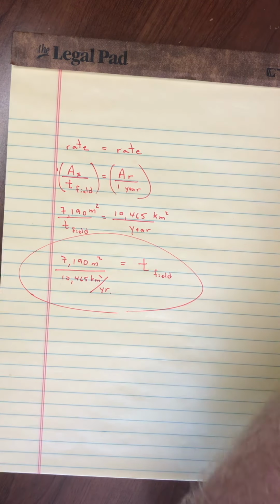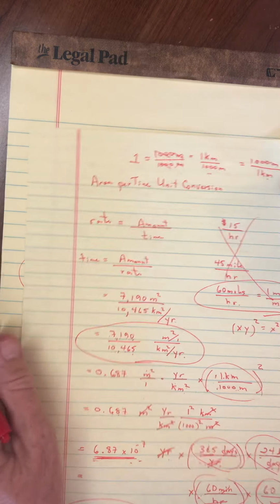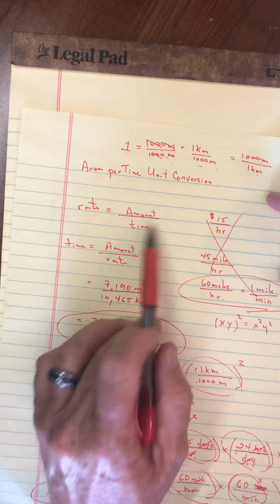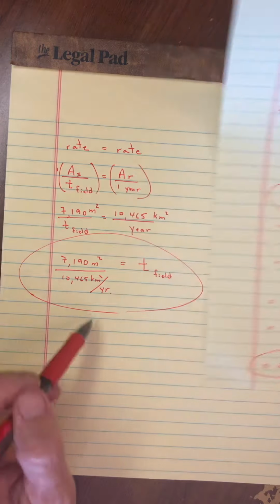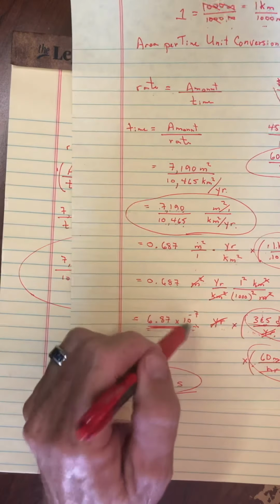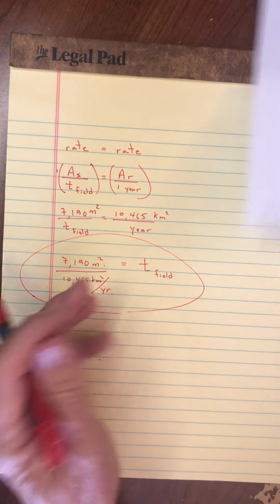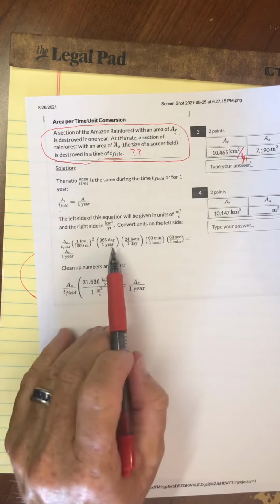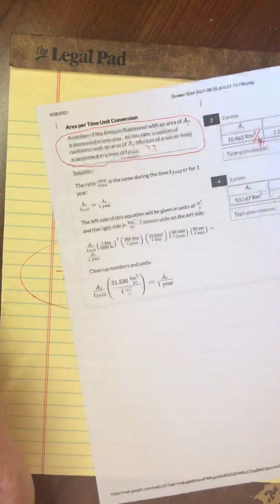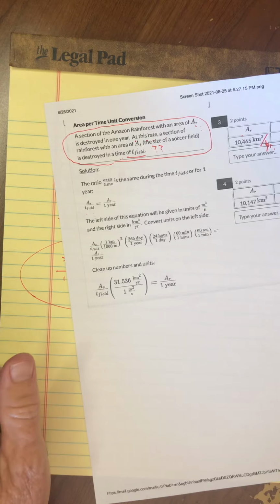This is now the same as the way I approached it here, which I would say is the more common way. And then the rest of this is exactly the same as this. And so that's what's going on right here as he finishes up the problem. Okay.